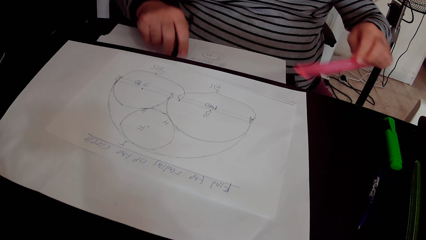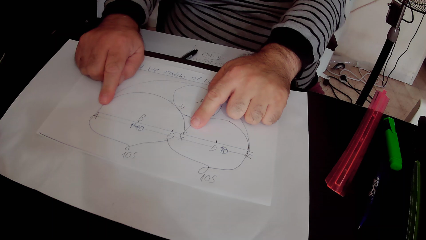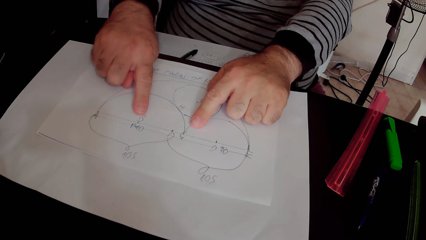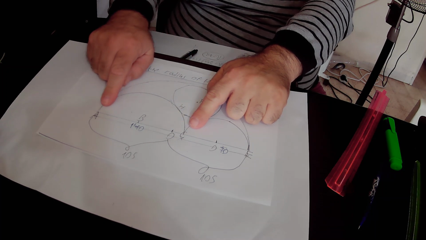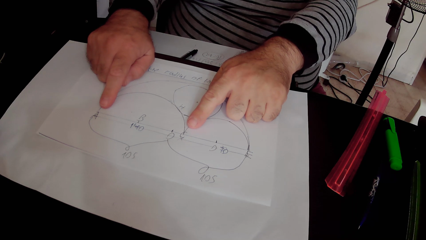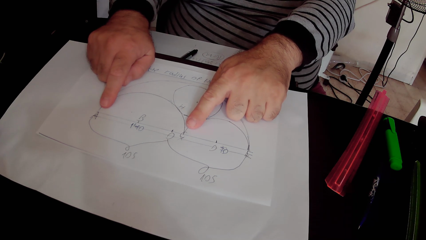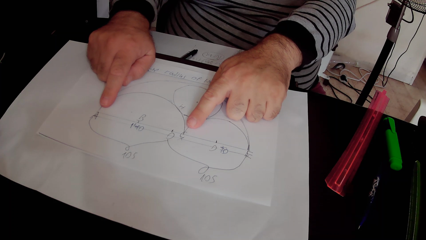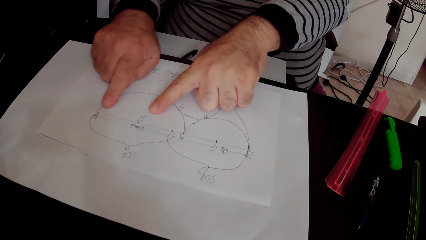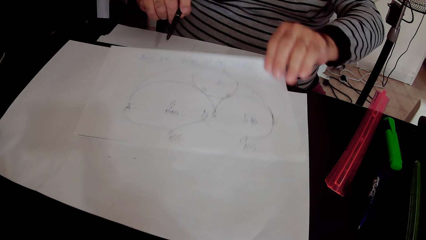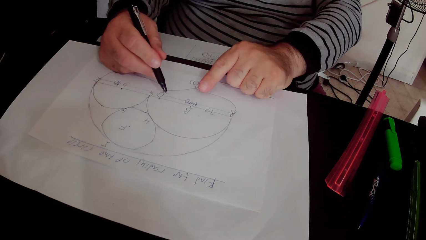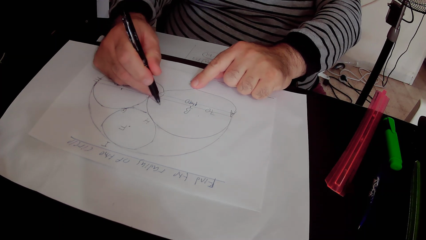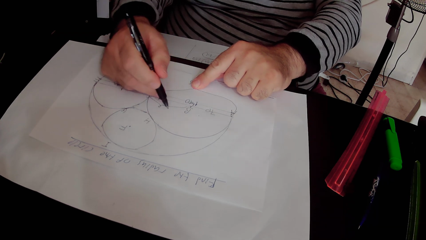It is given in the question that line segment AC equals 140 units. What is AC? AC is the diameter of this semicircle, and if the diameter of this semicircle equals 140 units, it means that the radius of this semicircle equals half of it. That is to say, the radius AB equals 140 over 2, that is 70 units. AB equals 70 units. And the radius BC of this semicircle also equals 70 units.